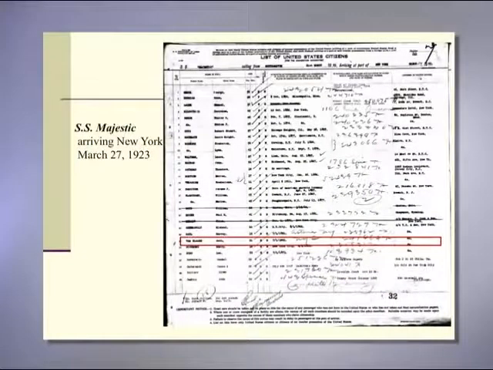On this particular list, you have the names of each passenger along with their age, their sex, their marital status, where they were living. You also have a column that's filled in with a bunch of handwritten notations. These are going to be the passport numbers for each of these individuals, so it could lead you to another source of information that we have at the National Archives.